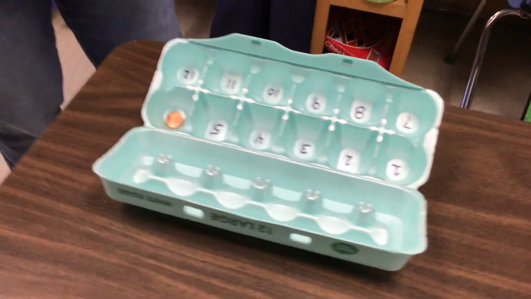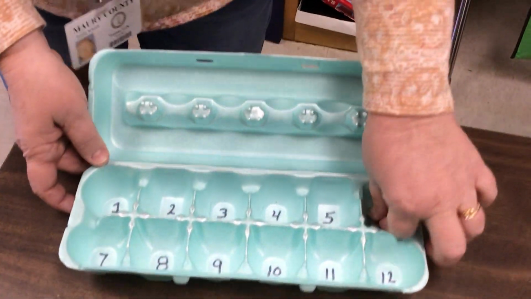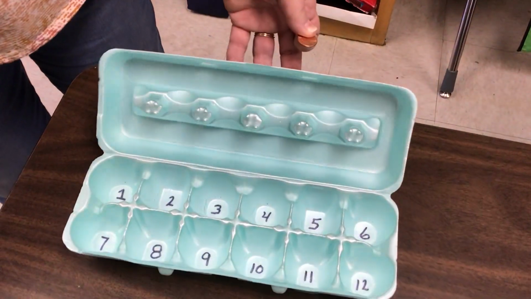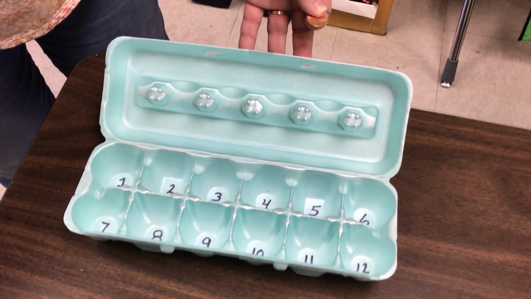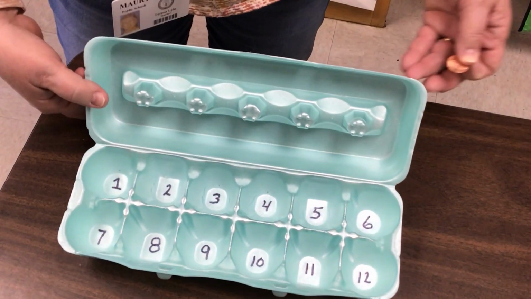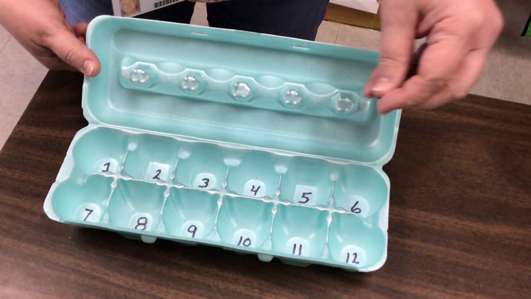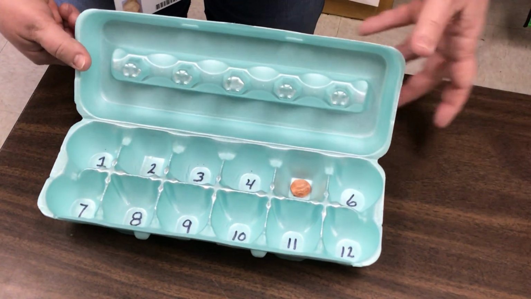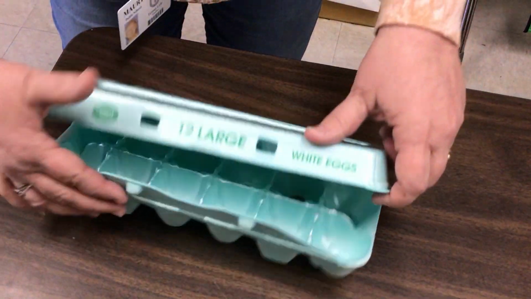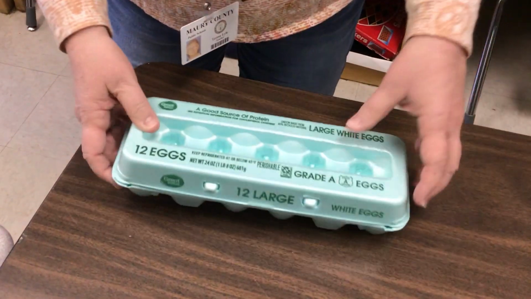Another activity would be if you have an egg carton, write your numbers in the bottom of the egg carton, 1 through 12. You can use cereal, you can use pennies, you can use just about anything. Drop 2 in. You're going to close the top, shake it around.